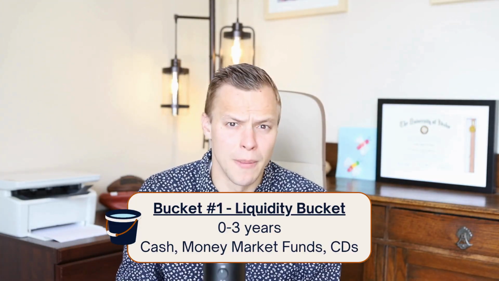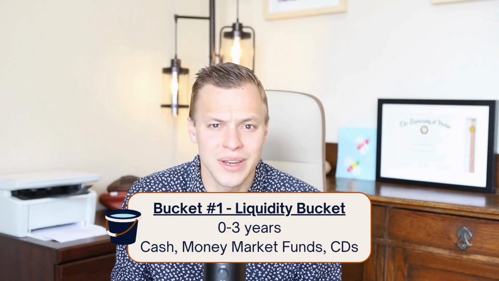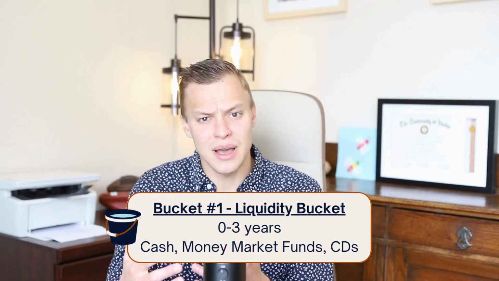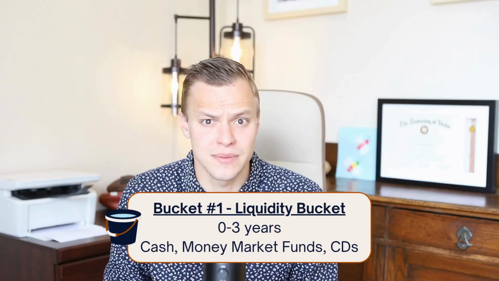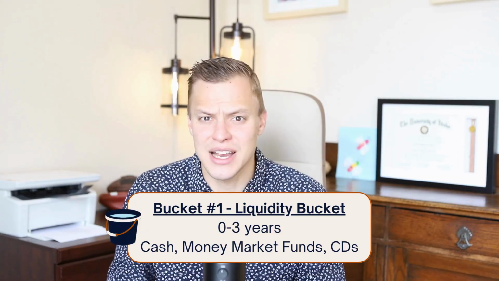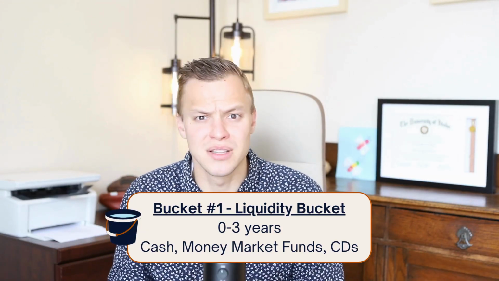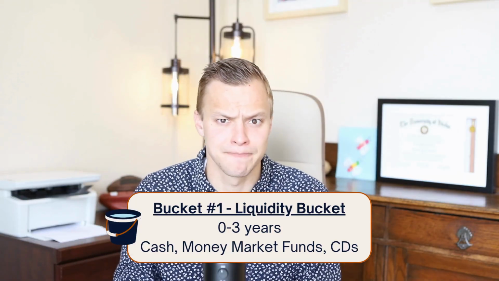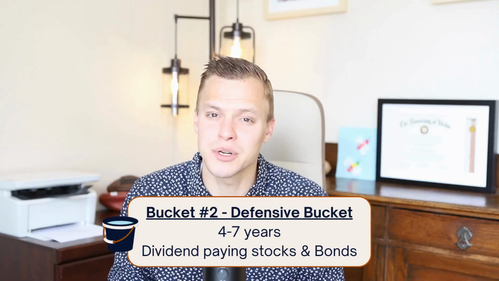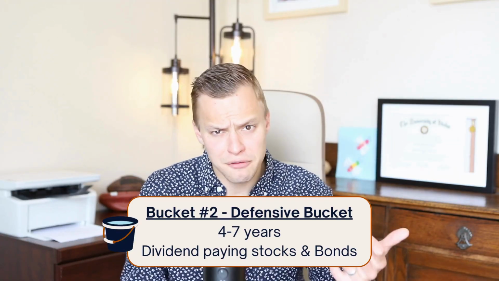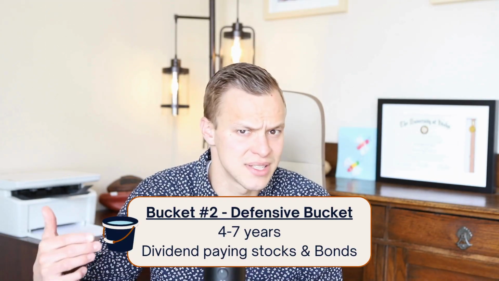And so bucket number one is our liquidity bucket. These are funds that we need in the next 0 to 3 years. And so we're going to keep these in cash and cash equivalents, money market funds, and maybe CDs. And then we have bucket number two. Bucket number two is our defensive bucket. Think funds that we might need in the next 4 to 7 years.